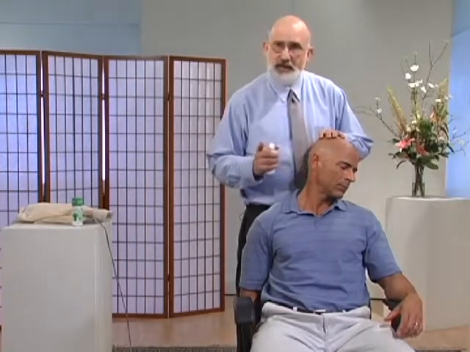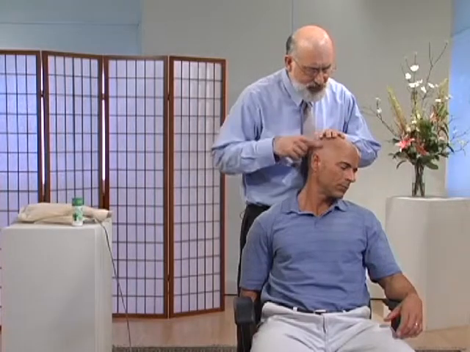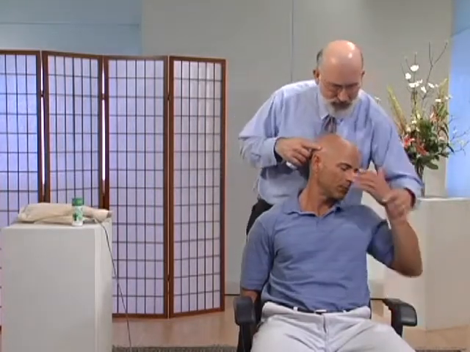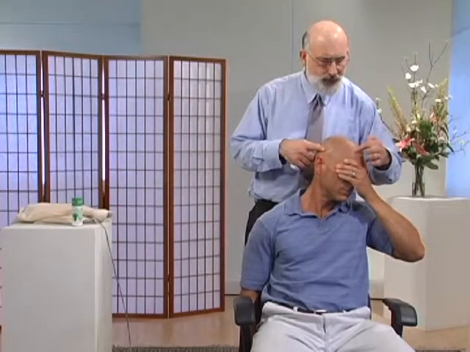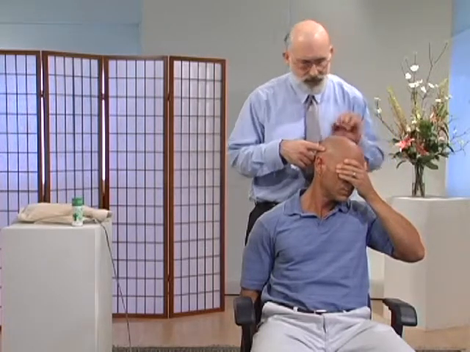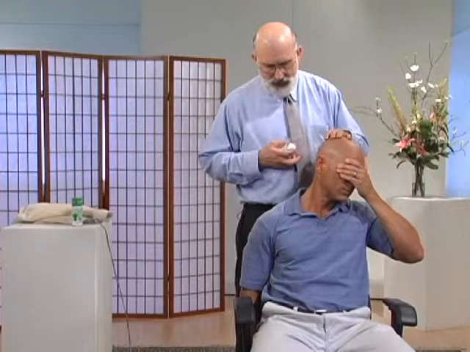And also, it tends to refer pain across the forehead, so I'm going to ask my patient to cover his eyes so I can spray across the forehead, and not only does the pain go to the forehead, it crosses and goes to the other side. So let's spray that whole area.